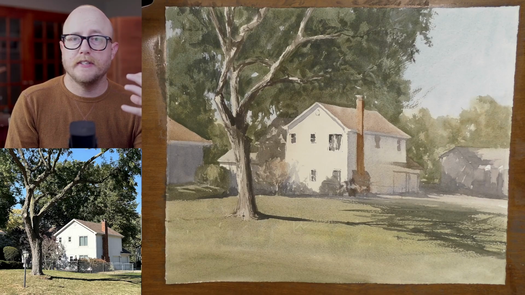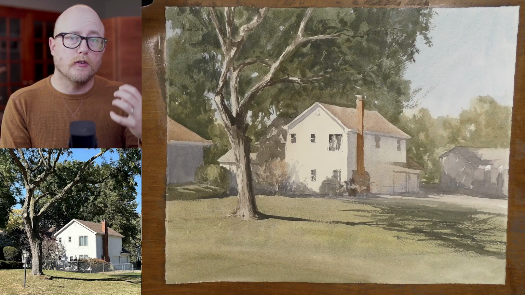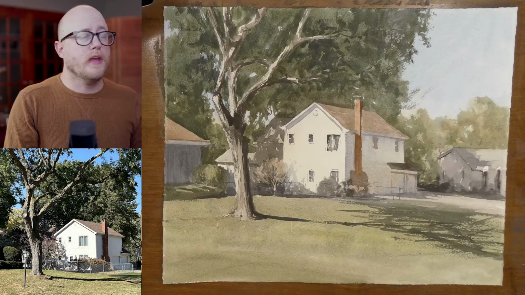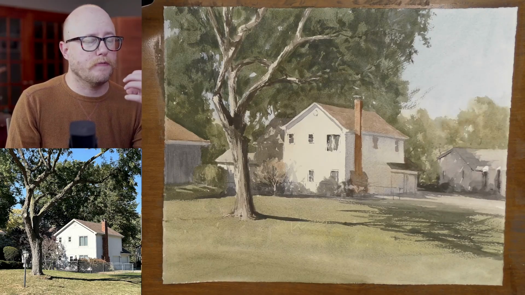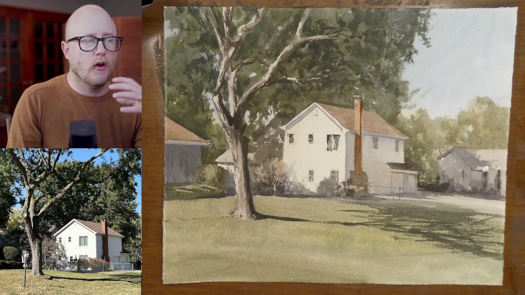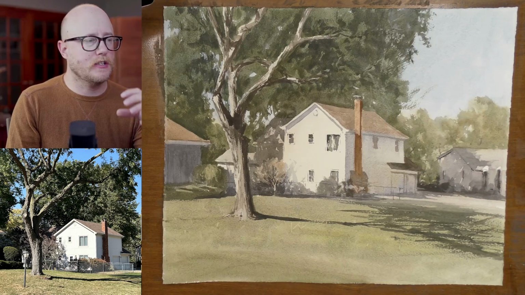We want enough attention to help it feel close to us, but not to distract us from the rest of the painting. One way that we can have that foreground feel closer to us, but not steal the show, is by doing another wash to add some texture to the scene.